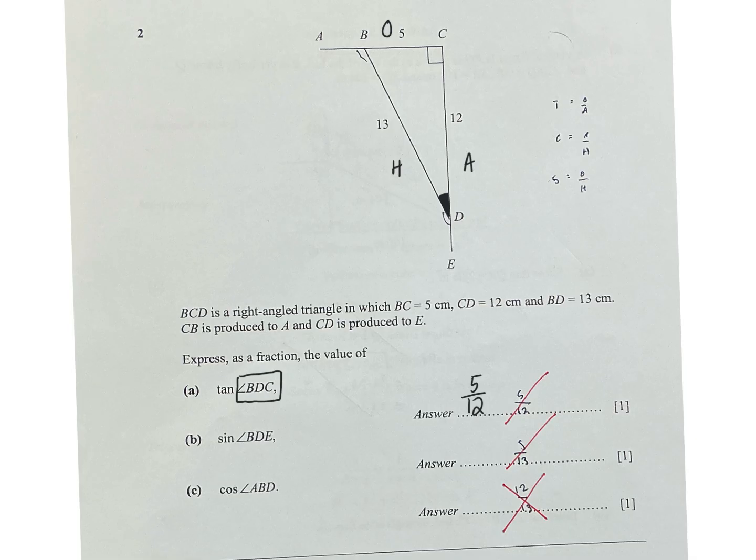Okay, BDE, it's the obtuse next door. So take note, obtuse is linked to the acute, and because it's sine, it is the same thing. No negative sign. So still O over H. So O over H is 5 over 13. So this one no change. Sine acute and sine obtuse is the same thing.